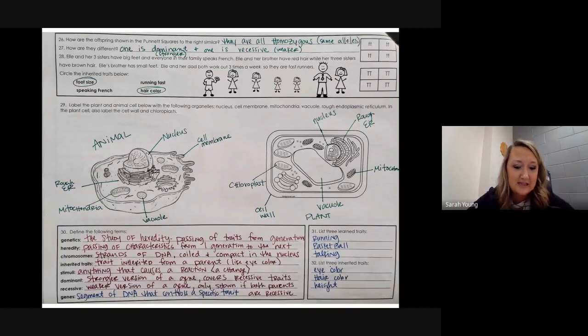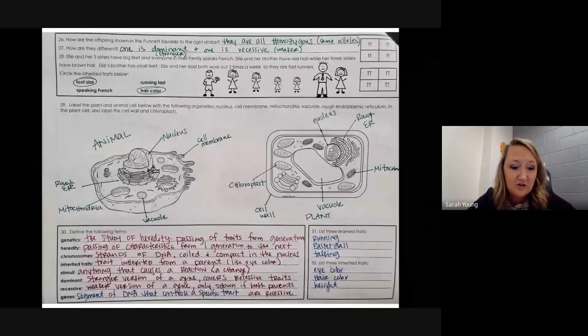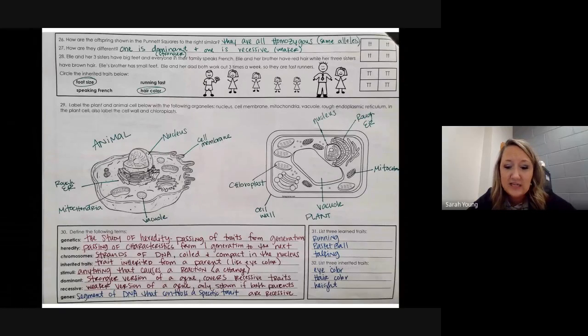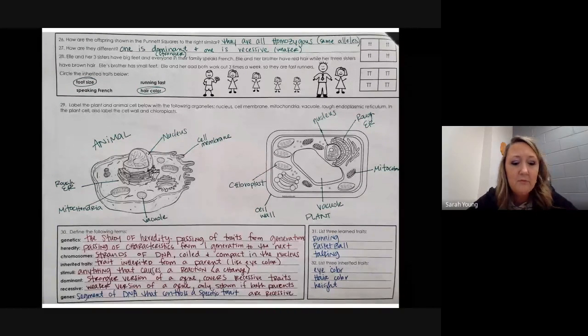Inherited traits are traits that you get from a parent, right? A trait that is passed down from your genetic parents. A stimuli is anything that causes a reaction or a change. Dominant is the strong version of a gene. It covers recessive traits, and we use a capital letter to represent them. Recessive is the weaker version of a gene. It's only shown if both parents are recessive, and we use a lowercase letter to represent recessive alleles.